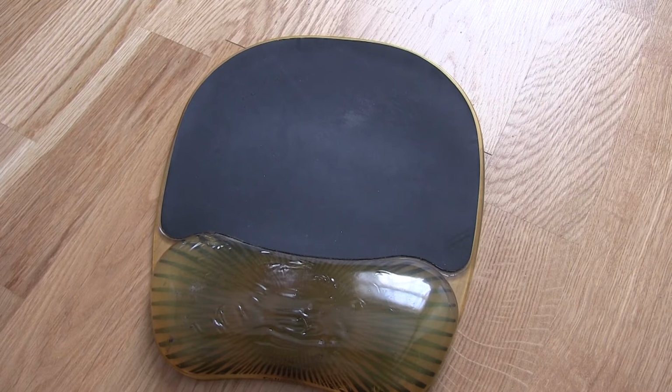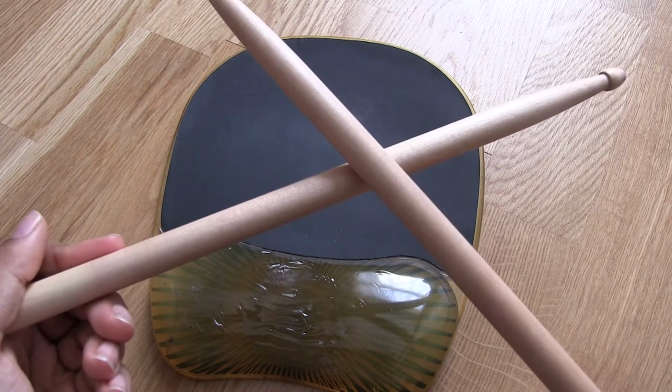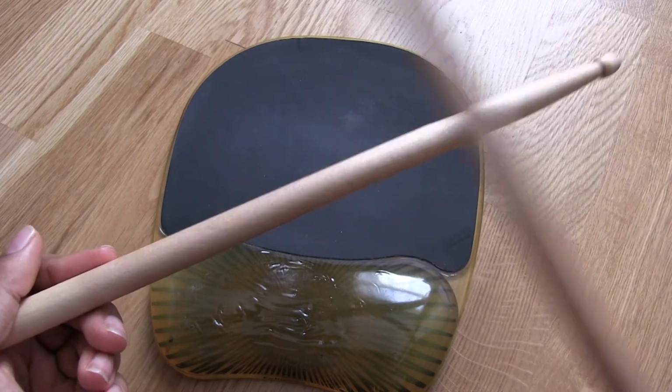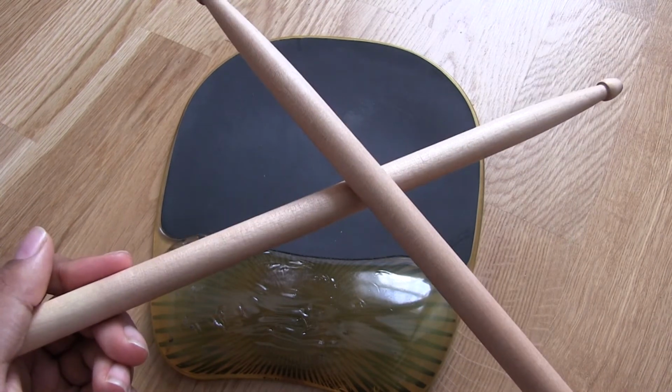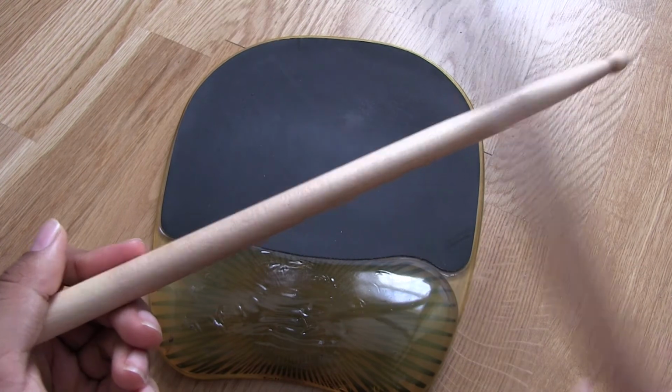The fifth note is dik. This note is obtained simply by striking the two sharikas together. Dik, dik, dik, dik.